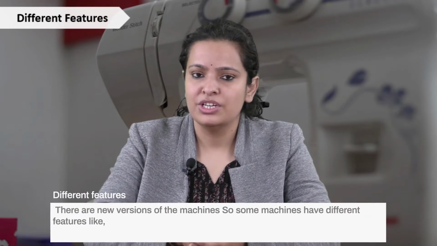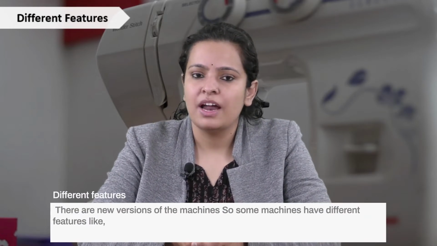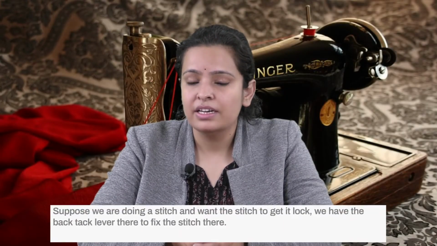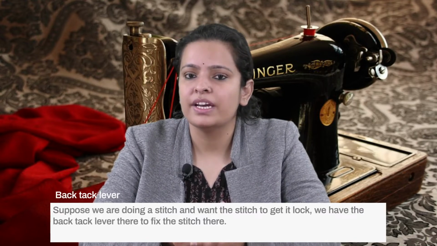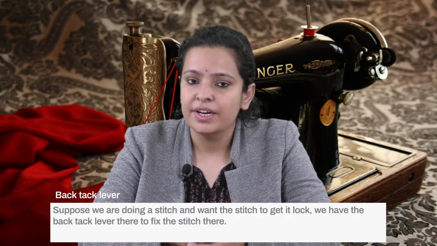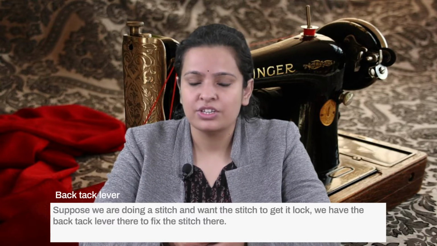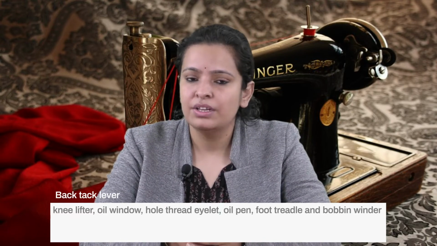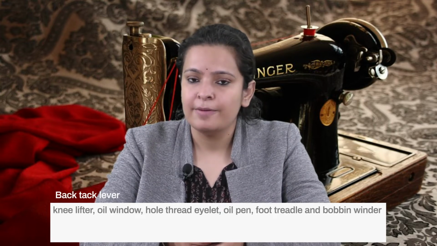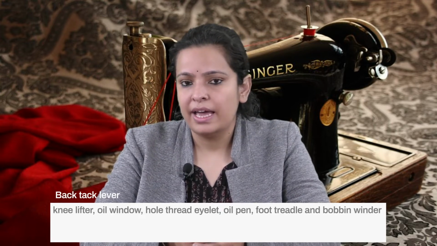But like we have discussed, there are new versions of the machines. So some machines have different features, like the back tack lever. Suppose we are doing a stitch and want the stitch to get locked, we have the back tack lever there to fix the stitch. We have the knee lifter. Oil window is there where you can put the oil. Thread eyelet is there. Oil pen, foot treadle and bobbin winder. So all these extra features are there in the latest versions of the machines.